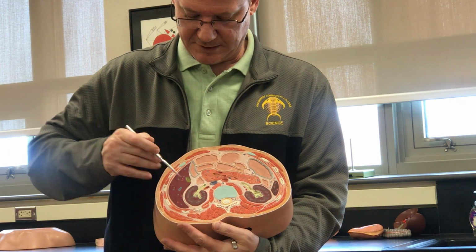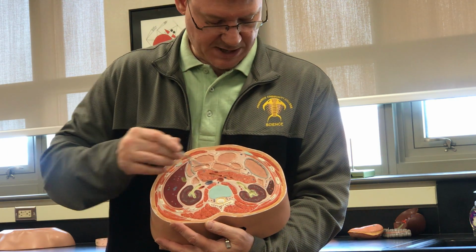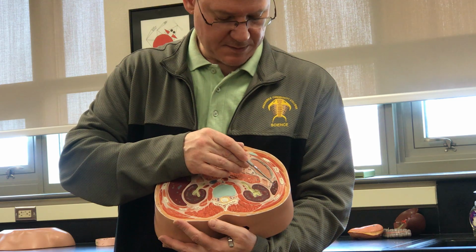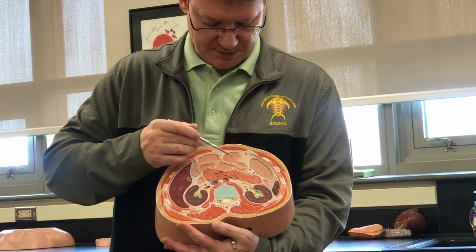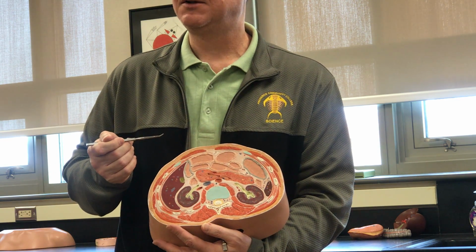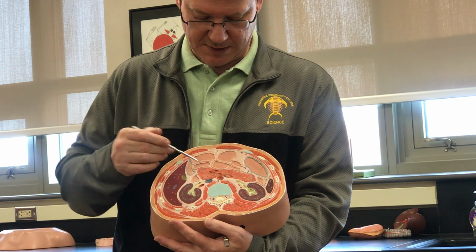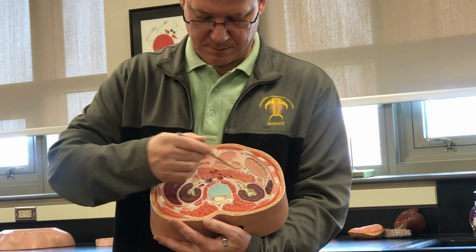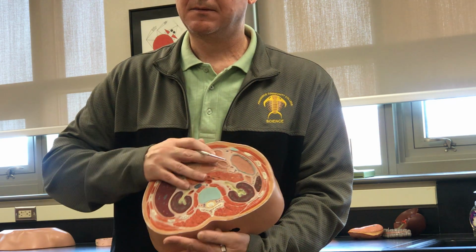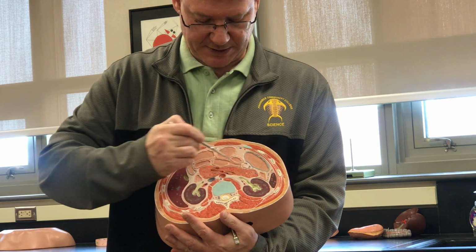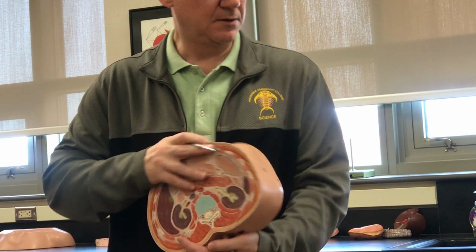So this is the liver, this is the gallbladder. Spleen. Any of these peach colored regions, those are small intestines. The gray ones are large intestine. Good. What's this thing running through here? Pancreas. This is the pancreas. This is the main pancreatic duct, actually.